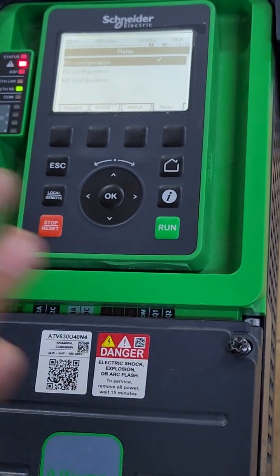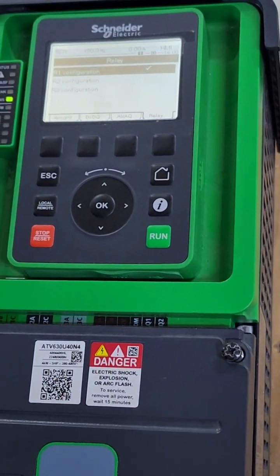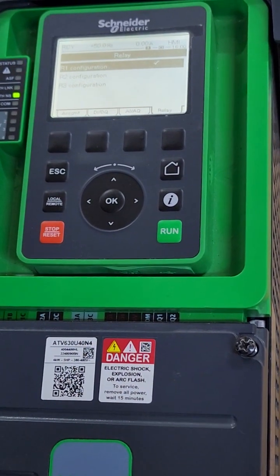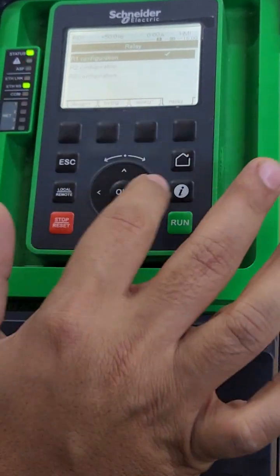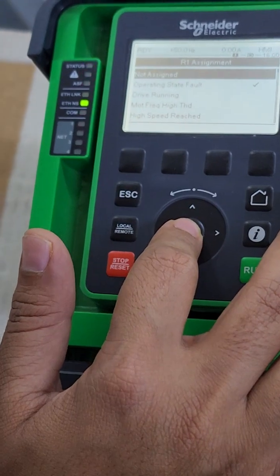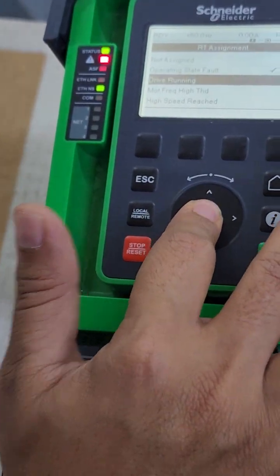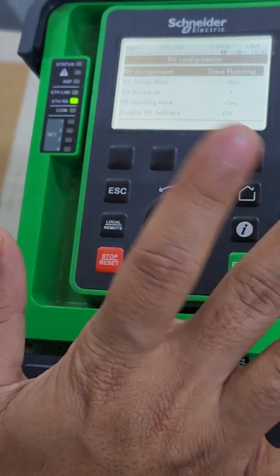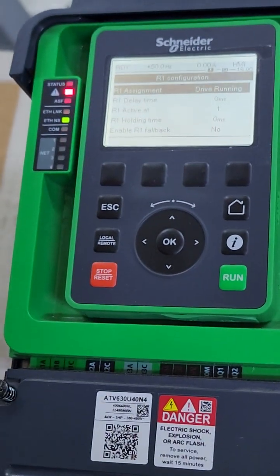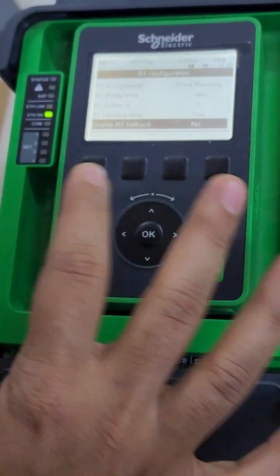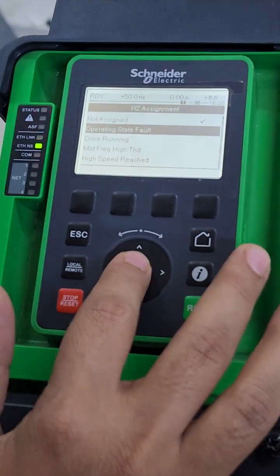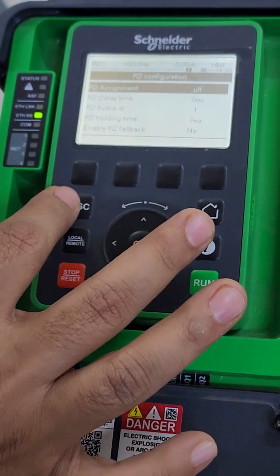Now relay. In total, in this VFD we have 3 relays. First 2 we have are running relays, and another is a fault relay. So in R1 configuration we need to set either operating state or fault. We are going to set drive running. If I set drive running, then as per the command we give, it will run. In R2 relay, it's not assigned, I am going to set operating state fault. Operating state fault you can take as ELR fault.